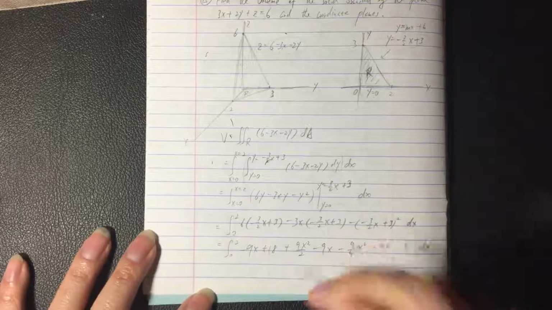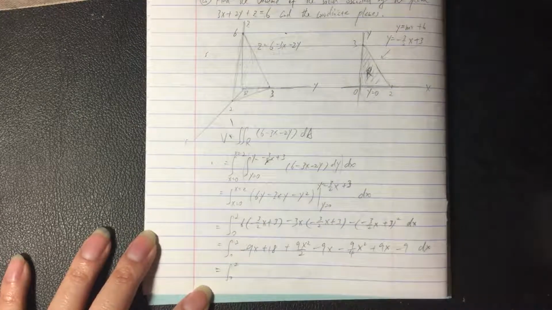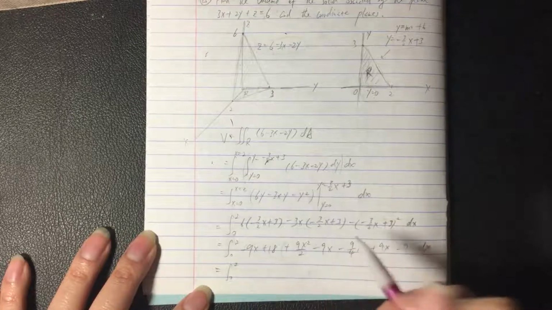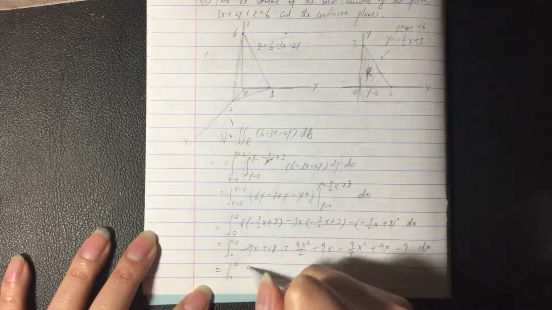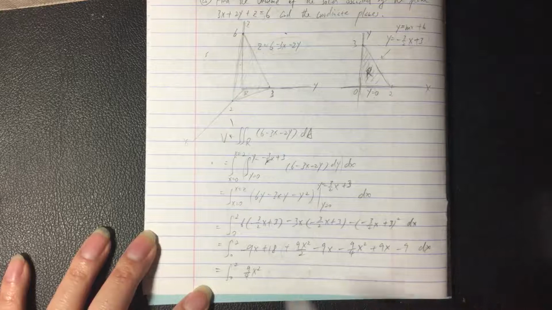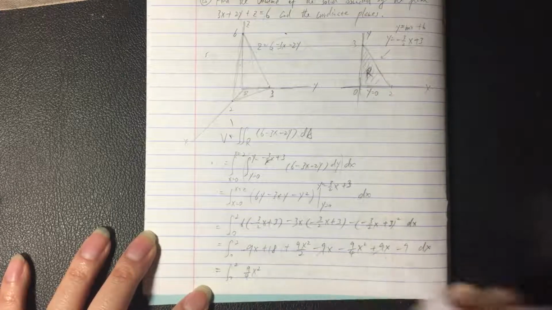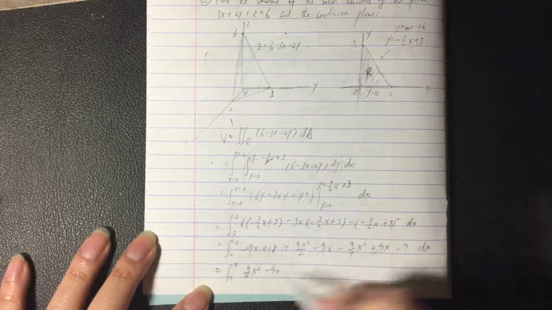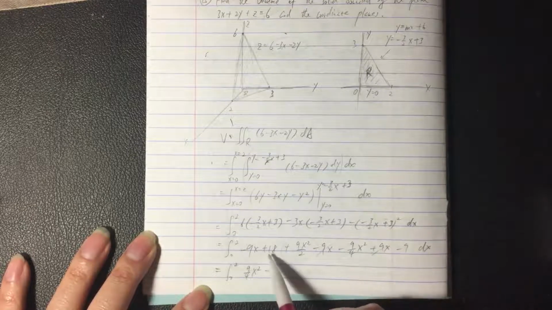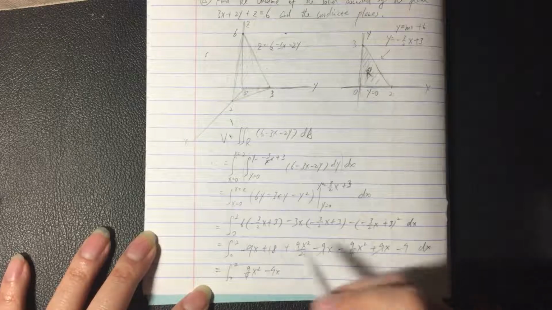Then combine like terms. I have 9 over 4 x squared. Negative 9x and positive 9x can cancel. We have negative 9x left. 18 minus 9 is positive 9.